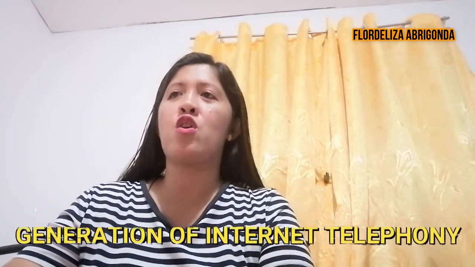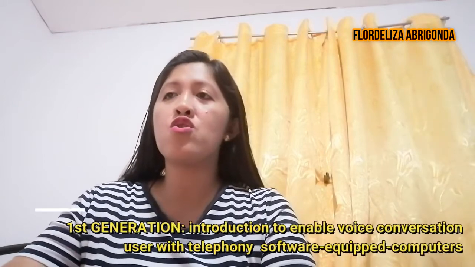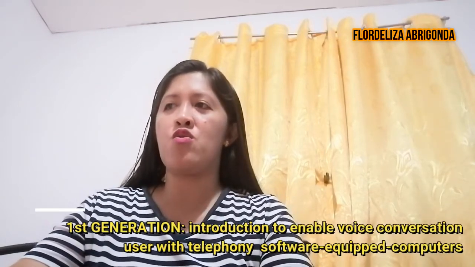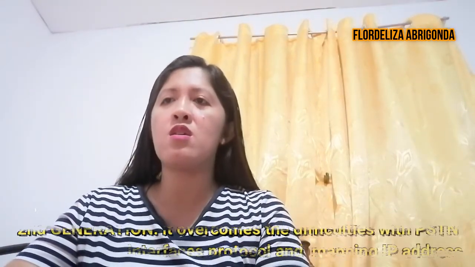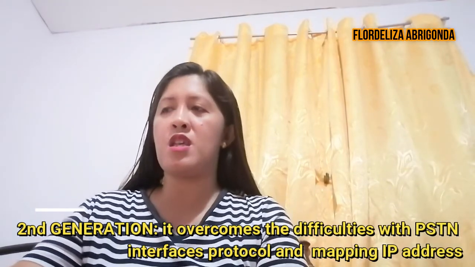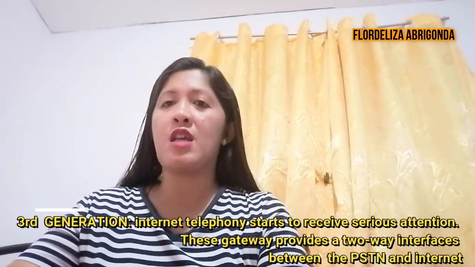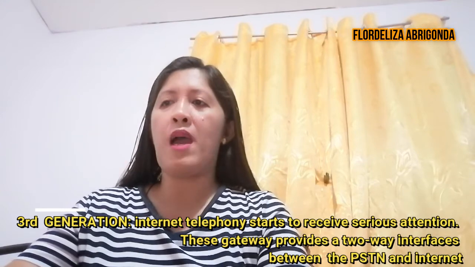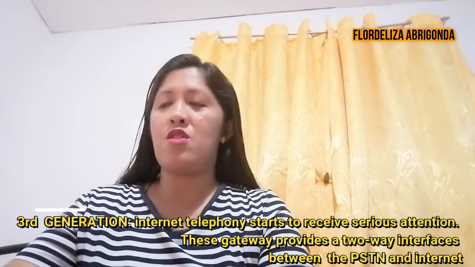There are generations of internet telephony. The first generation was introduced to enable voice conversation using telephone software-equipped computers. Second, it overcame the difficulties with PSTN interfaces, protocols, and mapping IP addresses. And in the last generation, internet telephony started to receive serious attention. The gateway provides a two-way interface between PSTN and the internet.